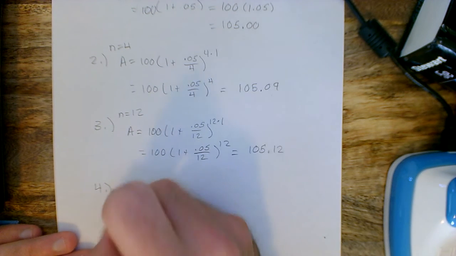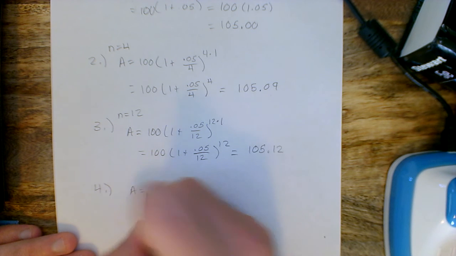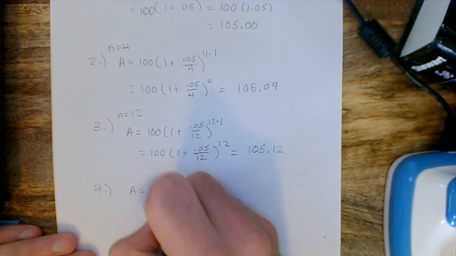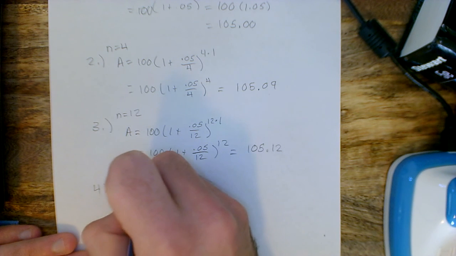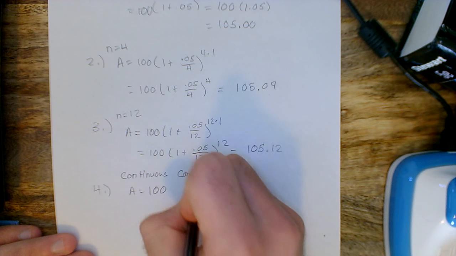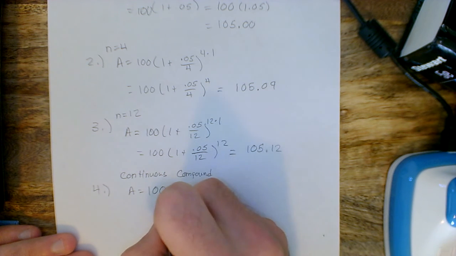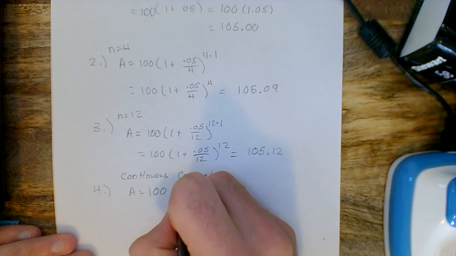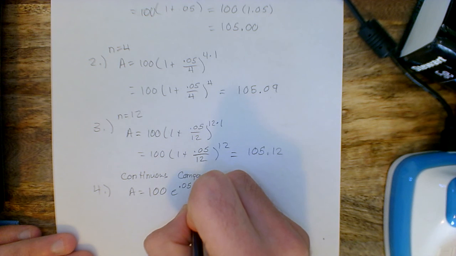Okay, so now finally, what if we just compound it continuously? A is equal to, so this is where we use our PERT formula. P times E to the R times T, which is 0.05 times 1.